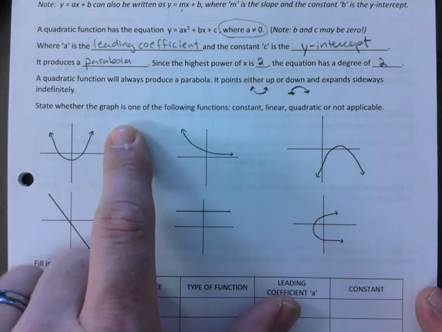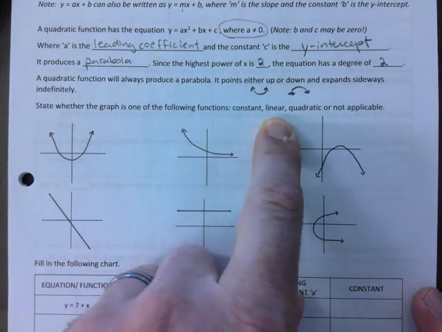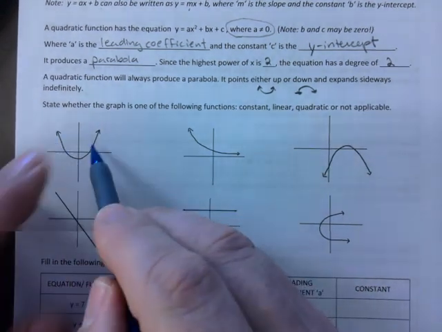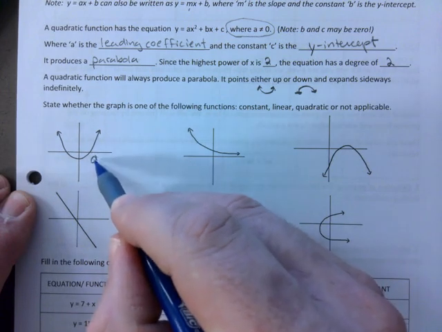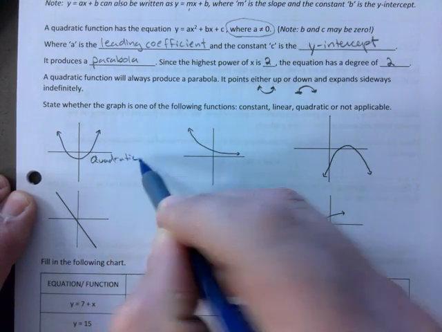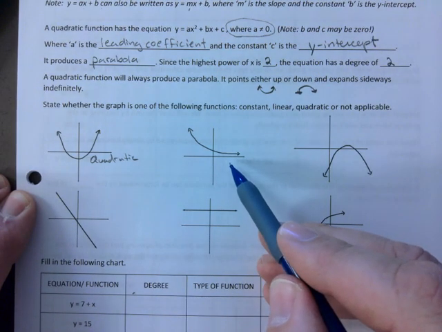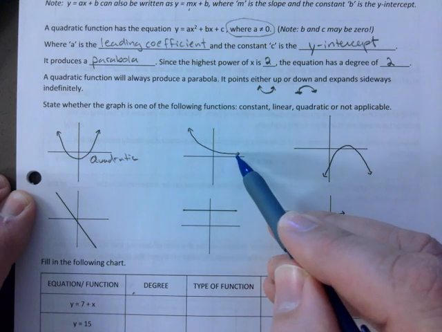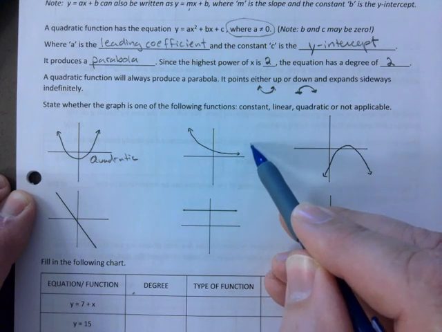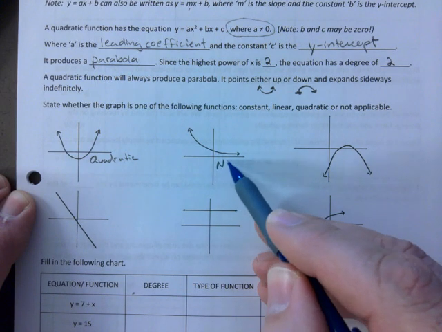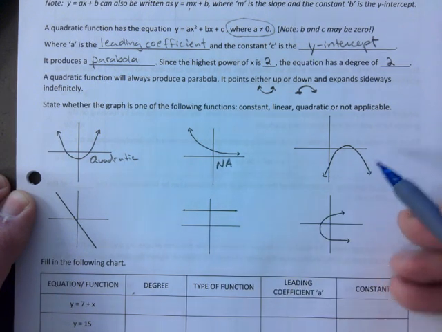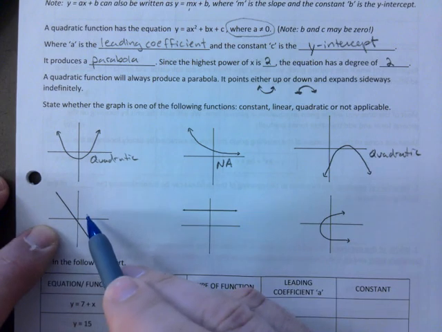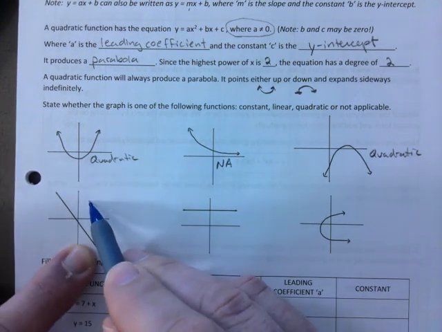State whether the graph is one of the following: constant, linear, quadratic, or not applicable. This one points up, it opens up indefinitely, so this is a quadratic. This one, we actually don't know what this is. We're not told enough information. If this were to point back up, we would say it's a parabola, but this one is NA, or not applicable. This one is a quadratic, it points down.